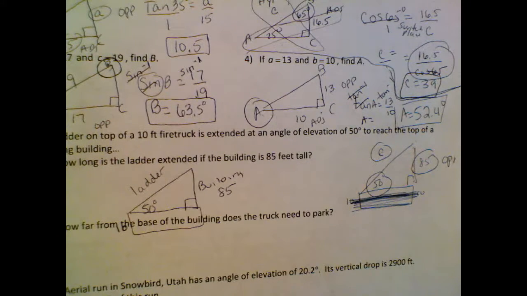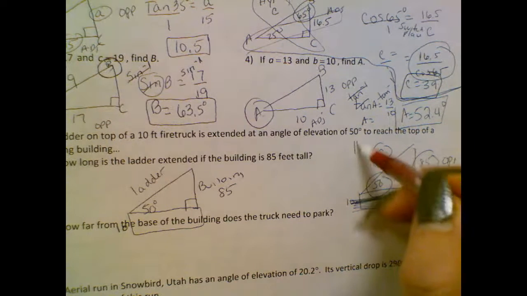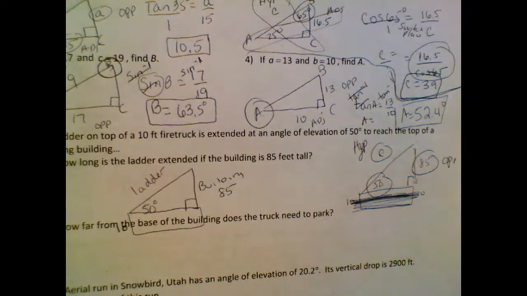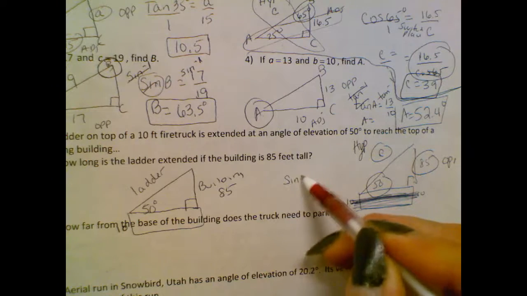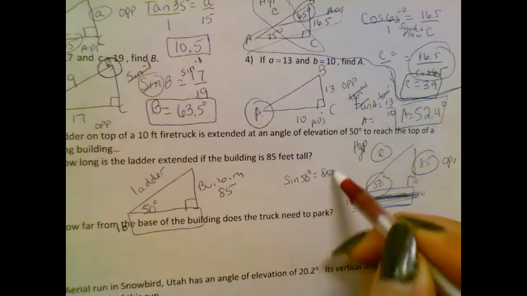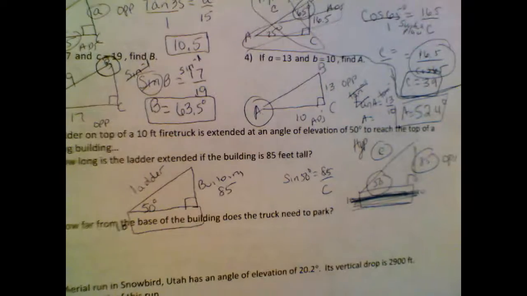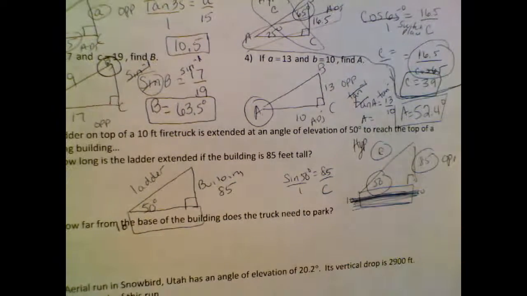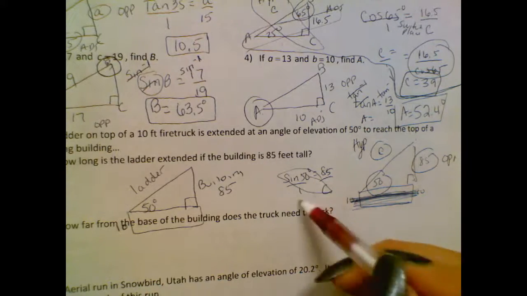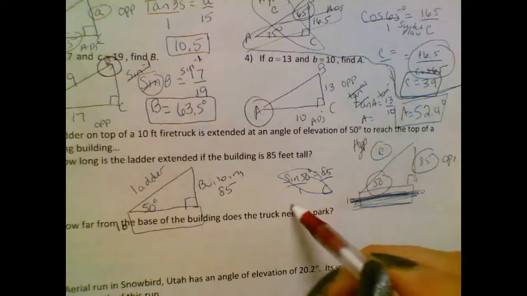85 is opposite. What is C? Hypotenuse. So which one deals with opposite and hypotenuse? So go sine 50 equals 85 over C. What do we have to do, guys? Switch these two right here. Switch them.